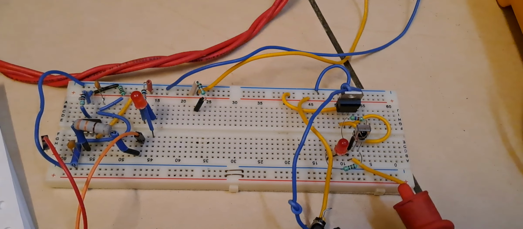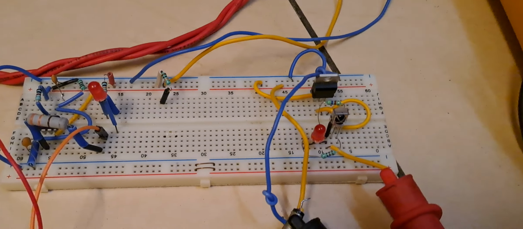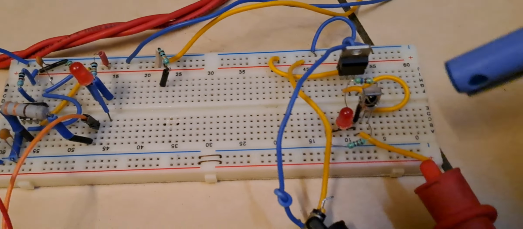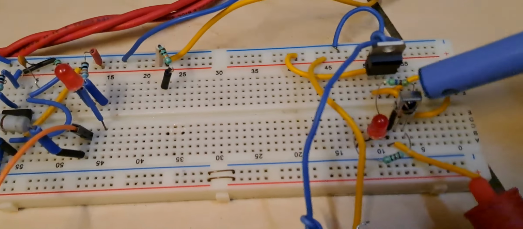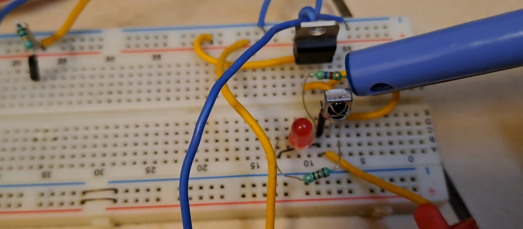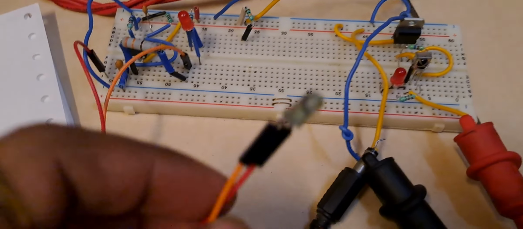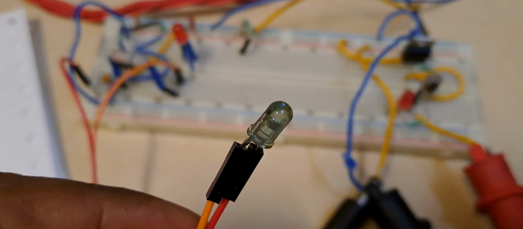Hello everyone. In this video I am going to demonstrate an infrared communication link. As you can see here, this is my infrared receiver. This is the close view. This is the infrared receiver. And here is the infrared transmitter. This LED is the infrared transmitter.